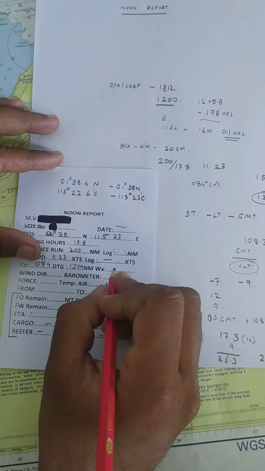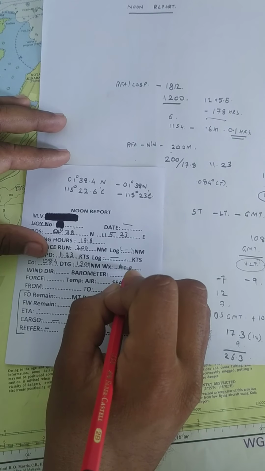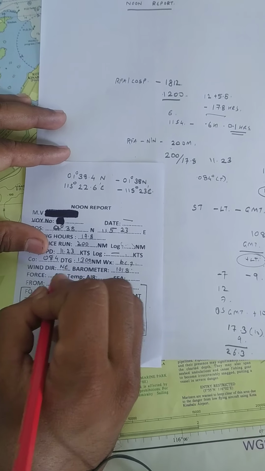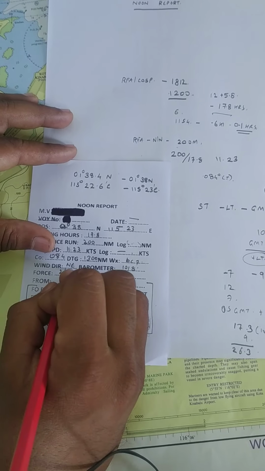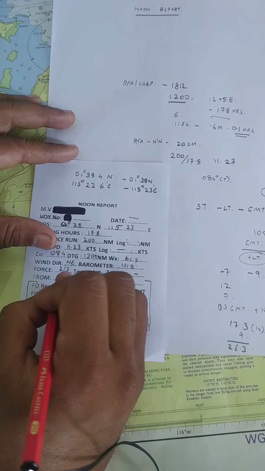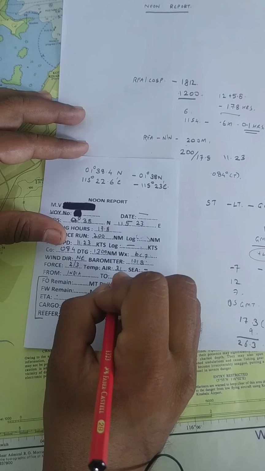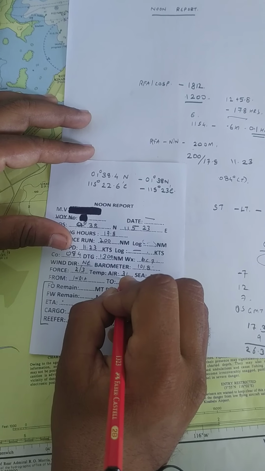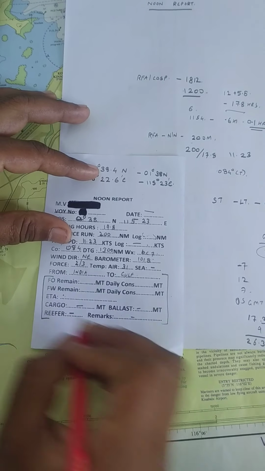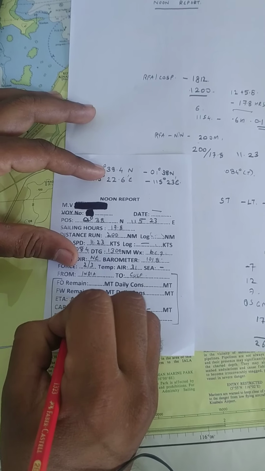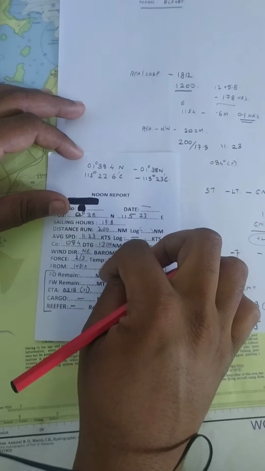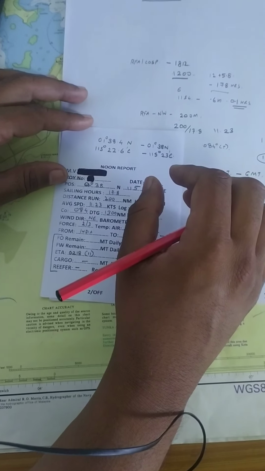Weather you can say BC7, wind direction was maybe northeasterly, 1018, force of wind was 2 or 3, temperature of air maybe 31, sea temperature from maybe India to maybe anywhere in the Gulf, and the ETA you calculated is 0218 of the 11th. This helps you fill out the noon report.